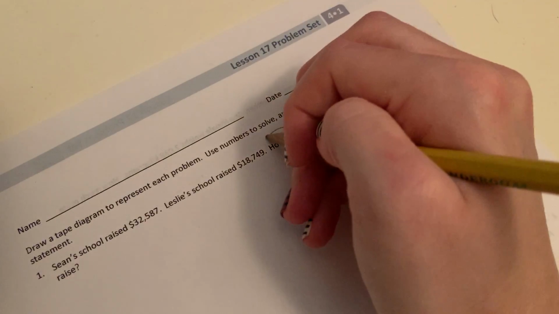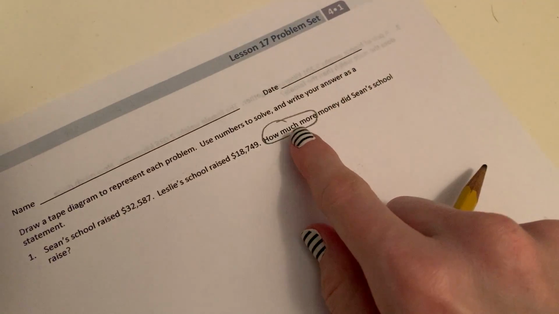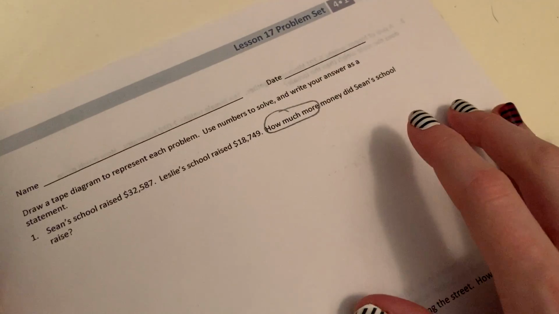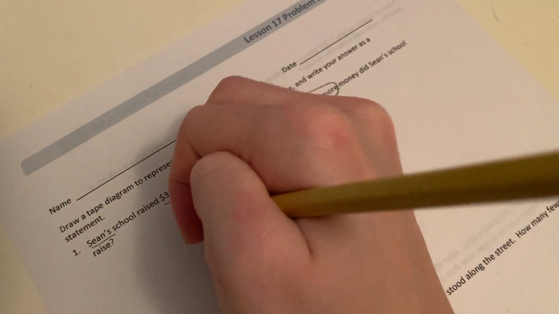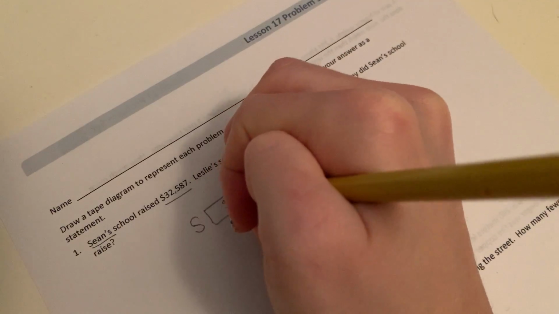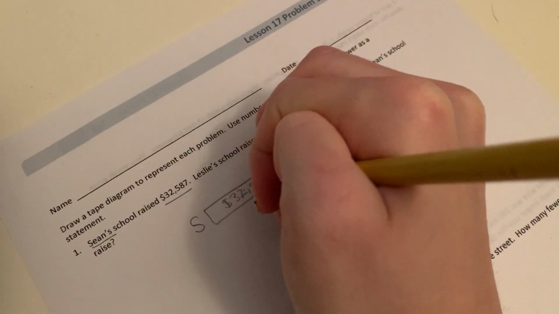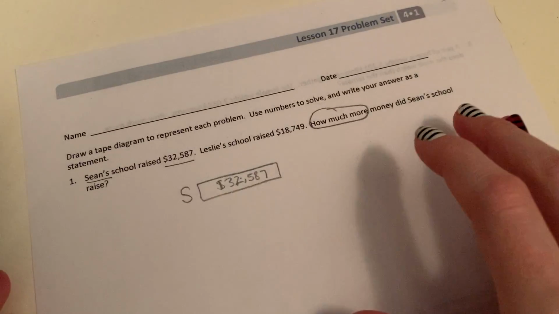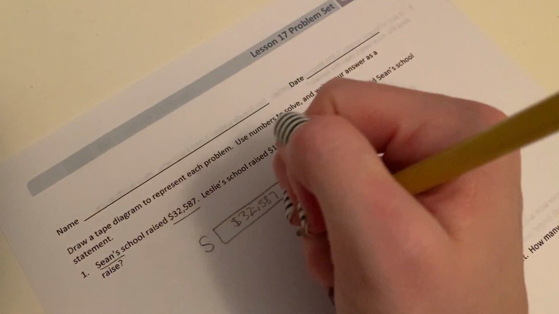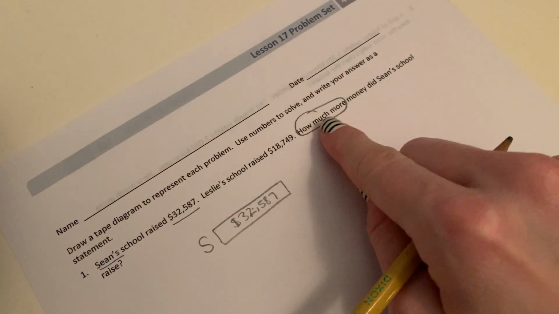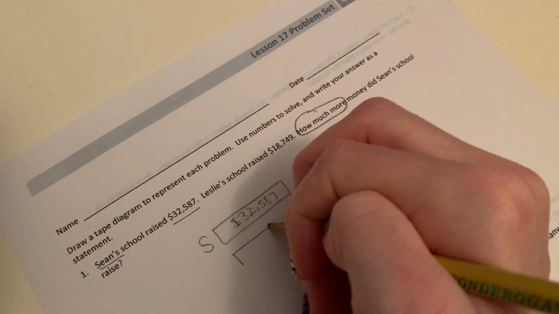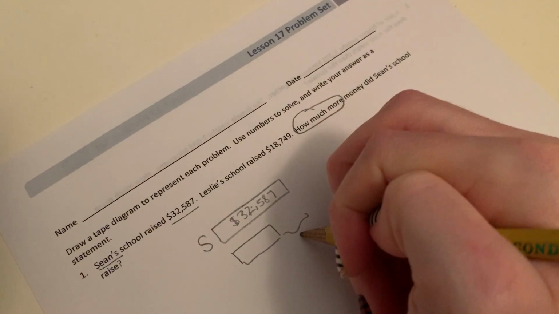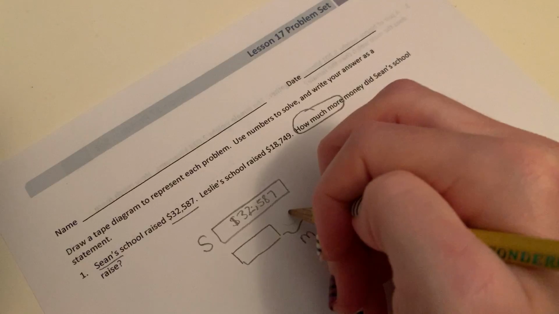Okay, so the key words here are how much more. This lets us know that we need to subtract, okay? So we know that Sean's school got $32,587, okay? So I'm going to put an S for Sean, and then Leslie's school has $18,749. Now we want to know how much more money Sean's school made. So we're wanting to find this. How much money would fill in this gap?